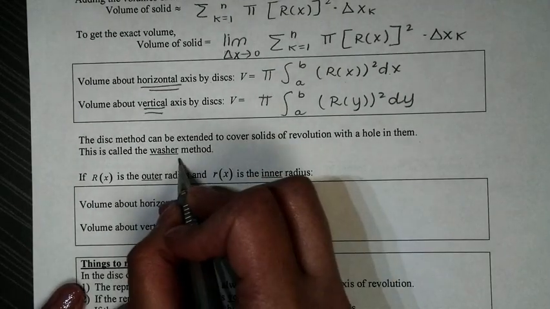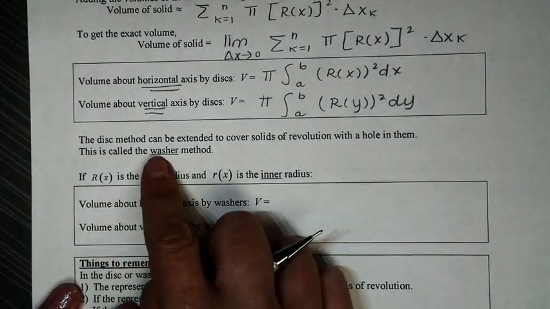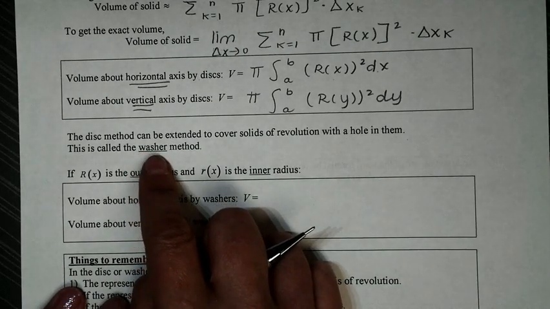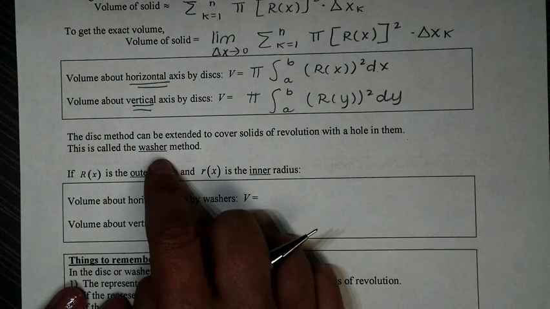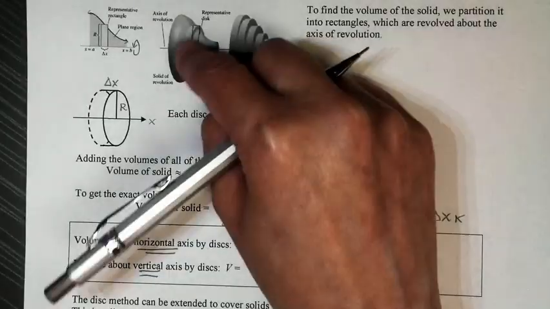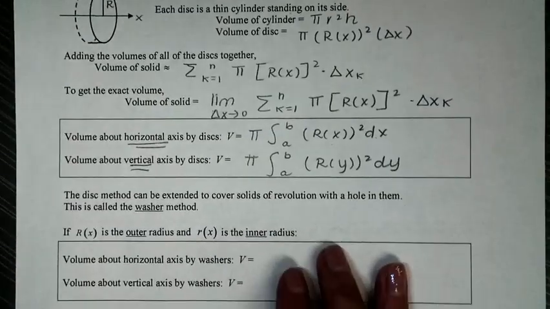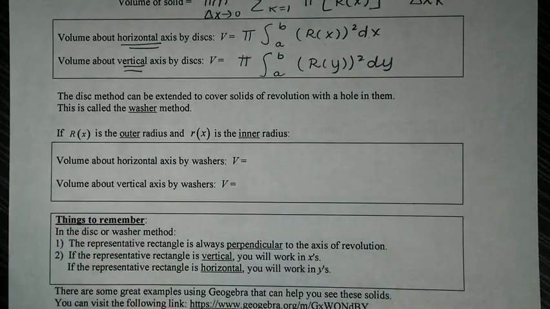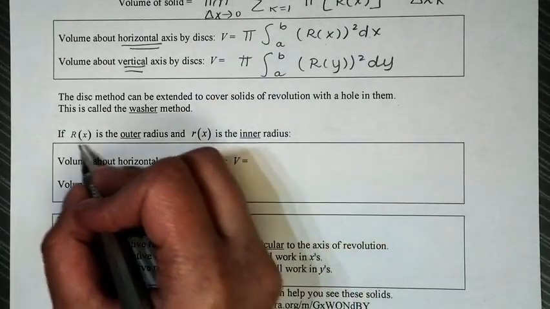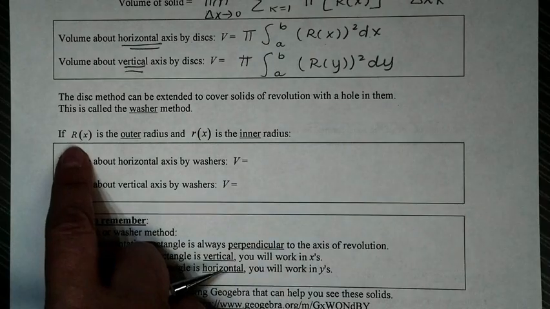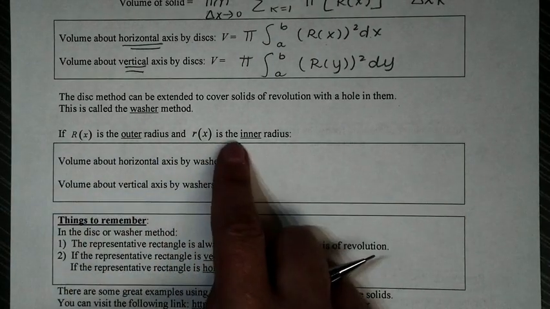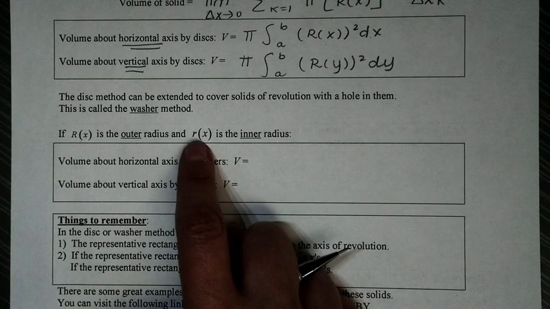If it's a washer method, we call it washer because, as you can imagine, washing machine. So it's hollow inside, right? So you are removing cylinders inside. That's why we call it a washer. It's not because we're super original. So in this washer method, you're going to have an outer radius, or the big radius. That's why it's with capital R. And you're going to have an inner radius that is going to be with small r.